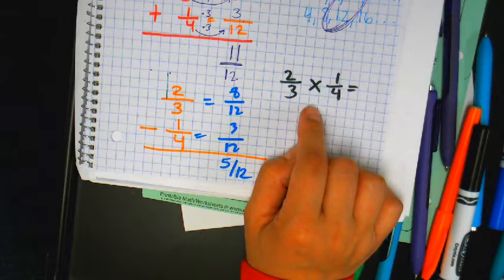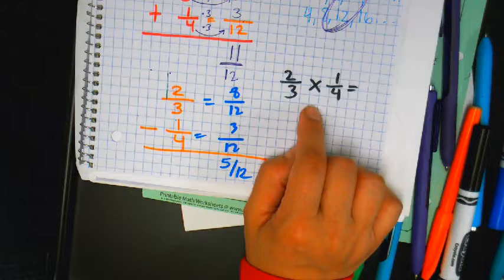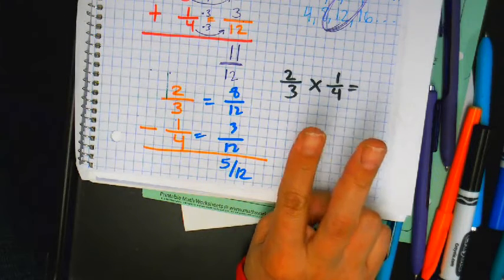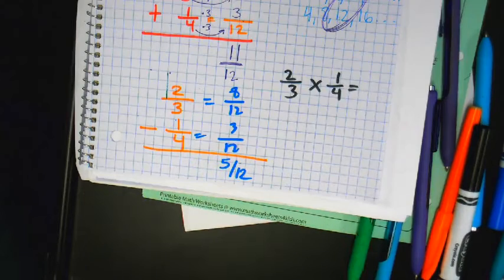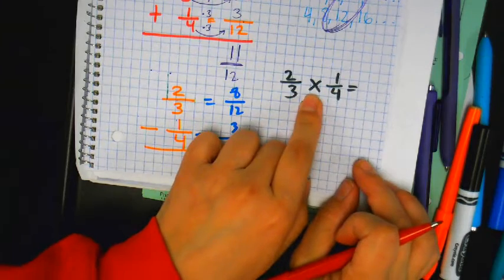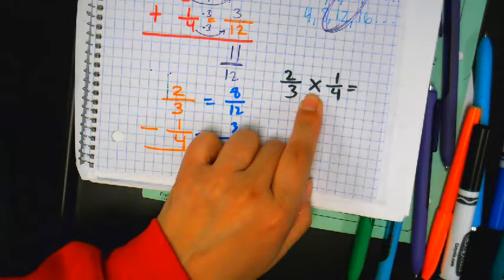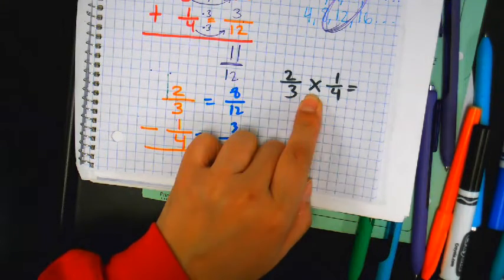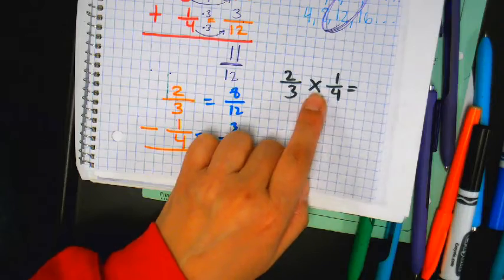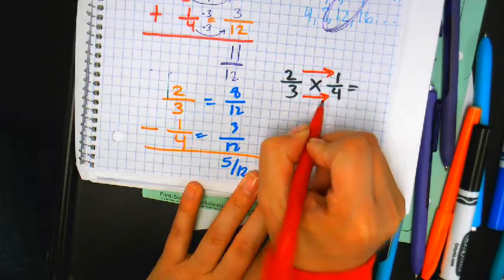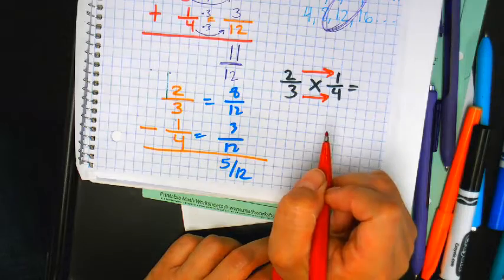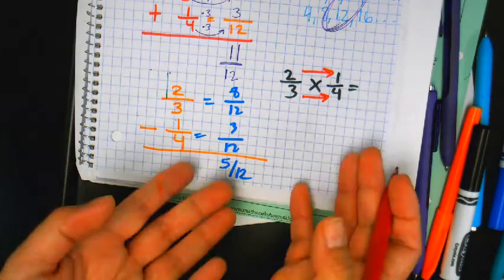Okay, there's two things that happen. One, she taught it wrong. I doubt it. Two, you weren't paying attention. When it's a multiplication symbol, not an equal sign, you multiply straight across. If it's an equal sign, you do the butterfly method. If it has a big multiplication symbol, you just multiply straight across. This is the correct way of doing it.